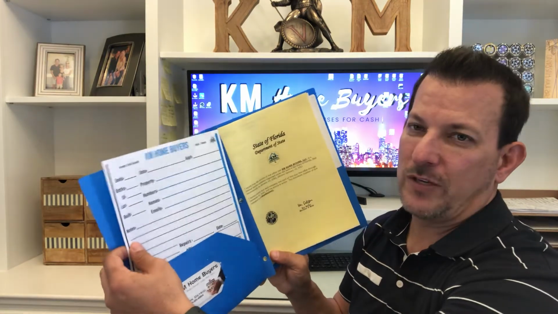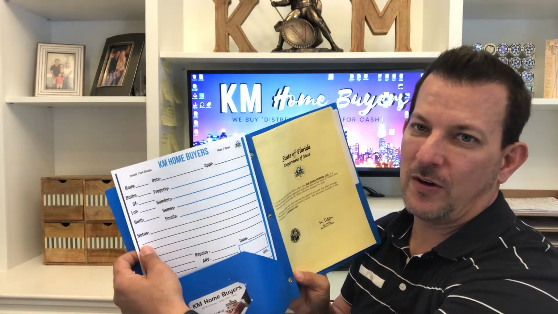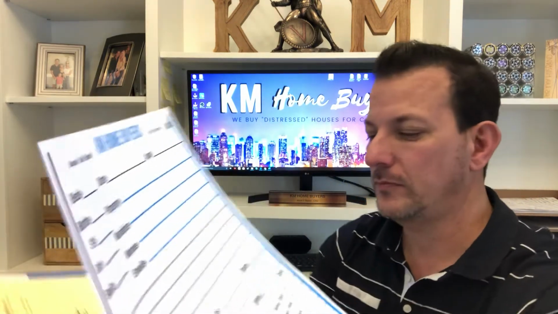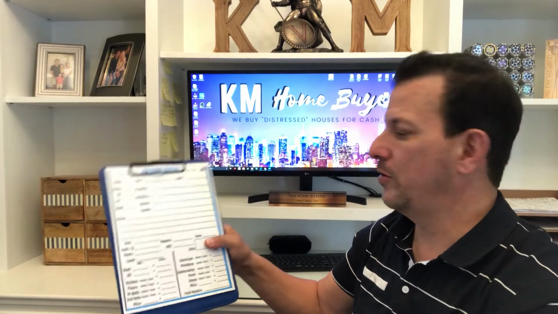This is the sheet that we're going to use for us. This is not for the homeowner or the seller. We usually put this on a clipboard, and while we're going through the property, we're taking notes on the clipboard.